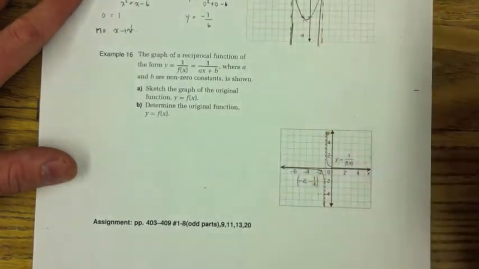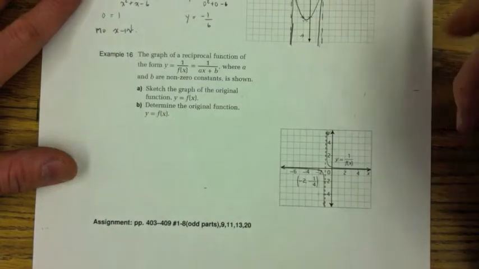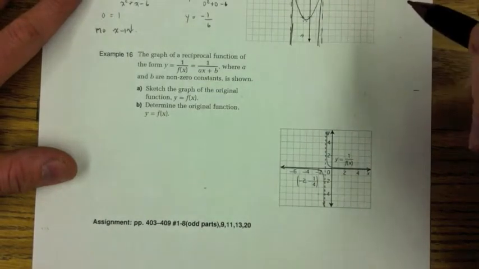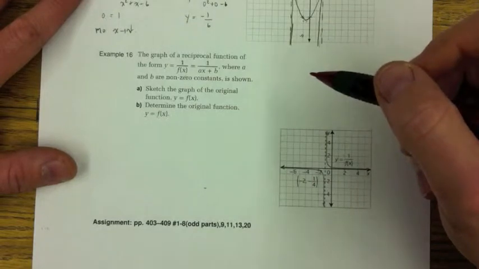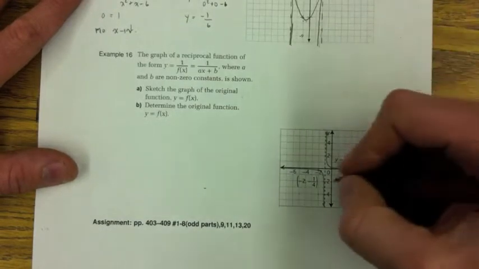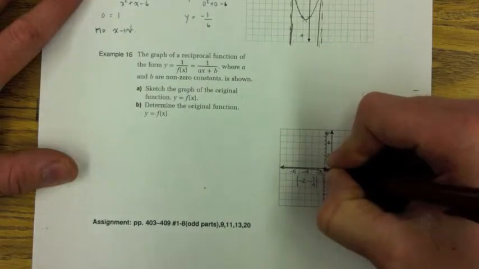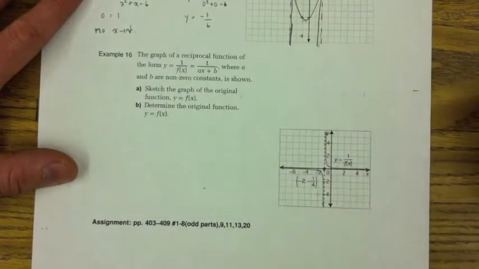Well, let's do a first, because in this case a is going to be easiest. First thing you know, the original function has x-intercepts at the asymptotes. So right there, my original function has an x-intercept on that asymptote.